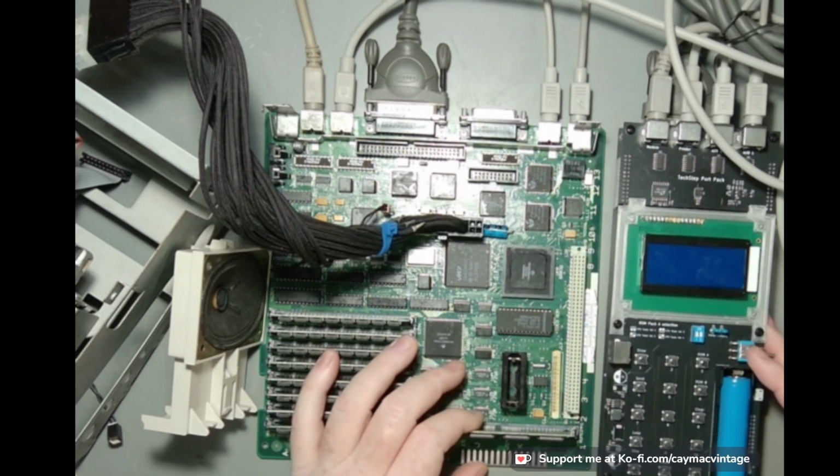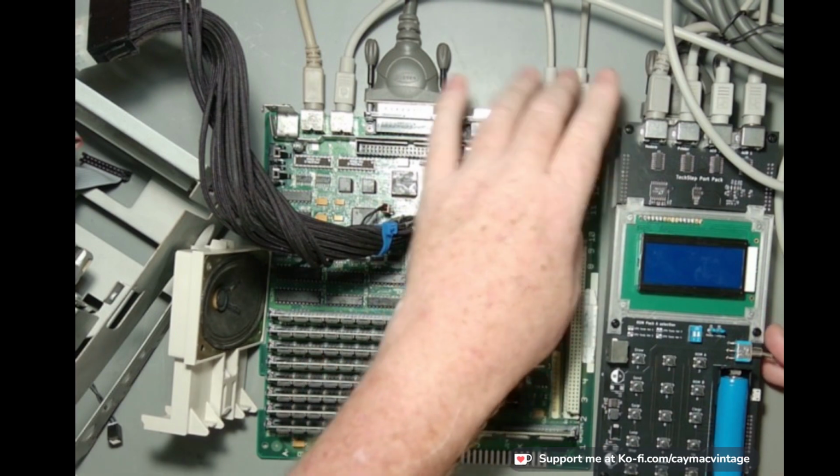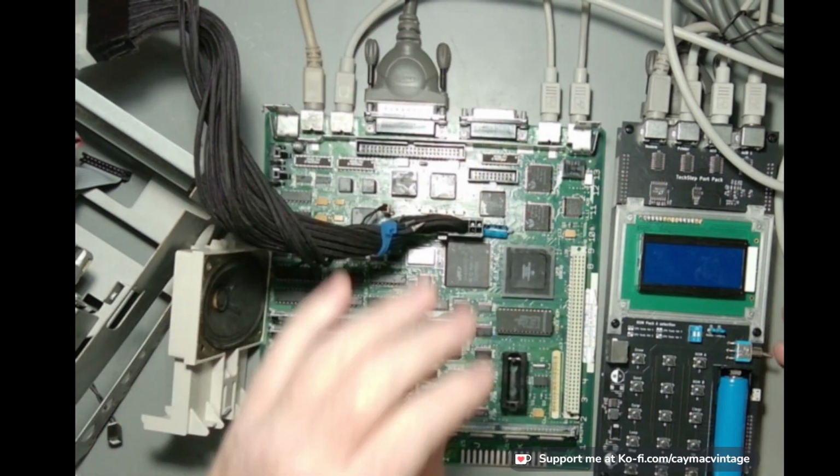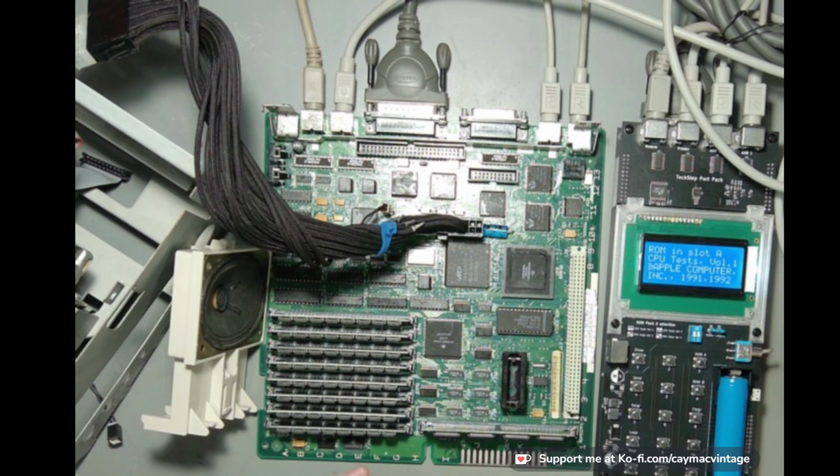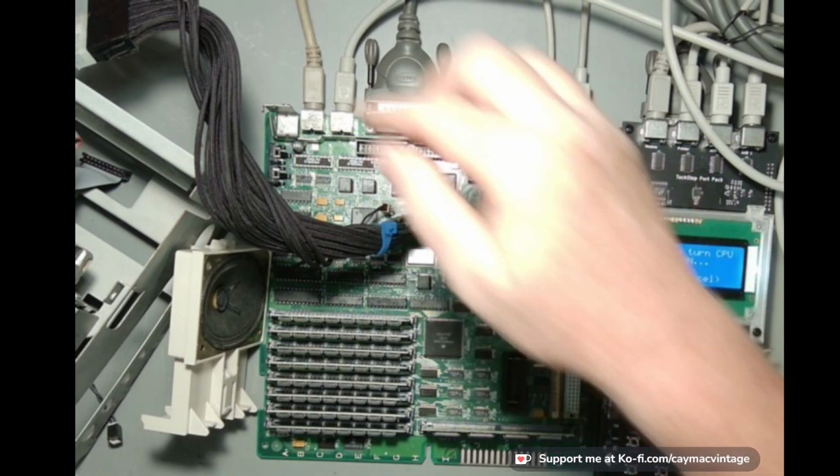So that's all connected. I gotta connect the two ADBs, the SCSI, and the two serials. Okay, so we're gonna run this through a test. You can tell I turn it on. Audio I don't have connected, so audio will always fail. And I want to go into test mode. It's telling me turn it on.